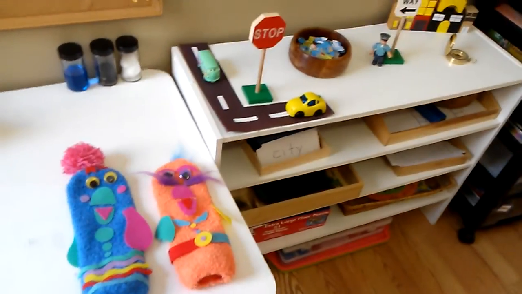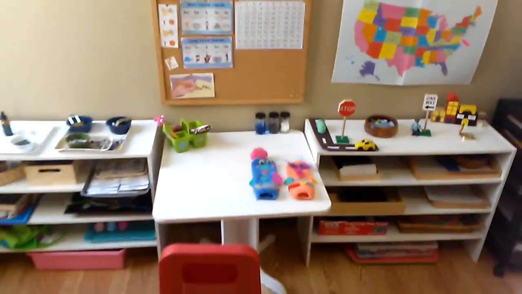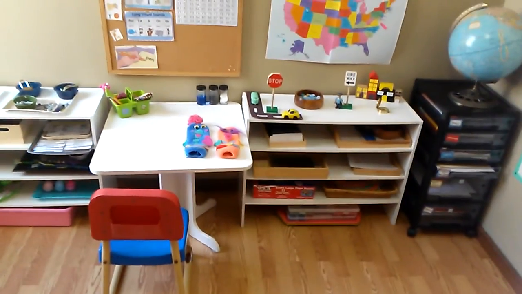So these are the activities for the week. I hope that you find it helpful, and if you have any questions, please let me know.